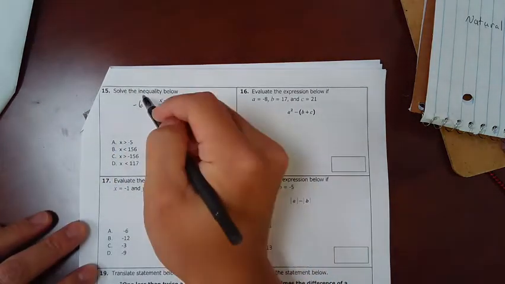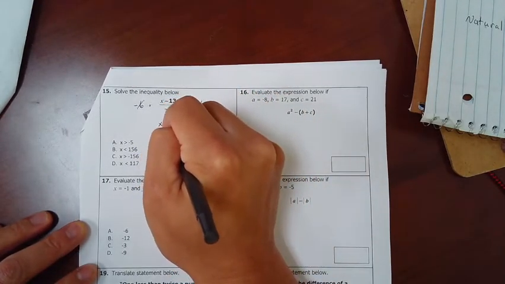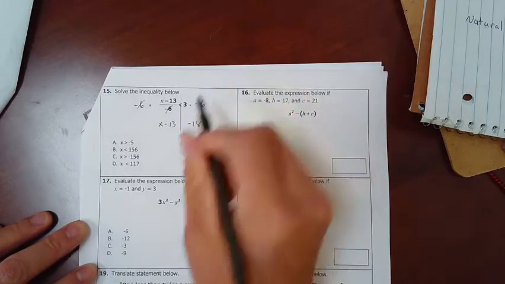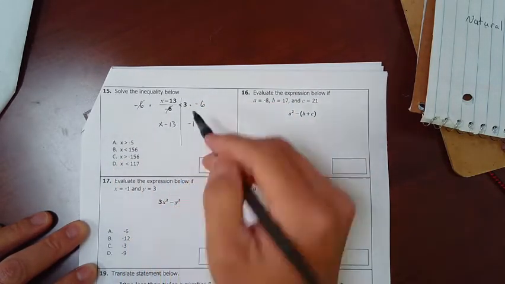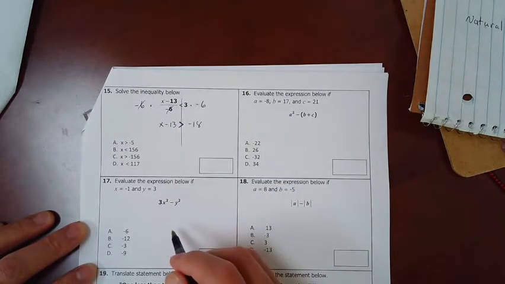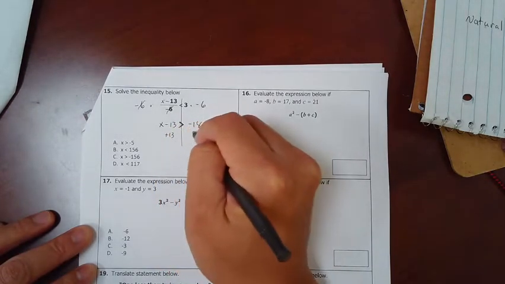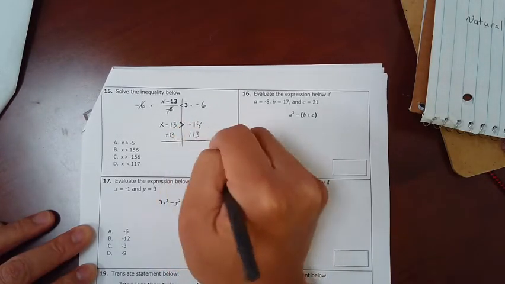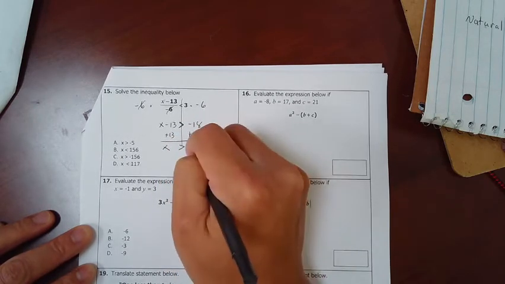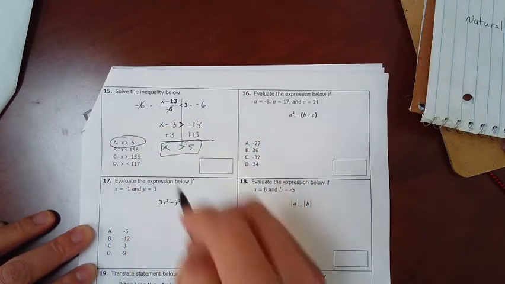Okay, negative 6 over negative 6 is a positive 1, so I have x minus 13. 3 times negative 6 is a negative 18, and I multiplied by a negative, so I'm going to have to flip this sign here. Okay. All right, now I just have a one-step inequality. I'm going to add 13. Add 13. X is greater than negative 18 plus 13, which is a negative 5. Okay, so that's option A.